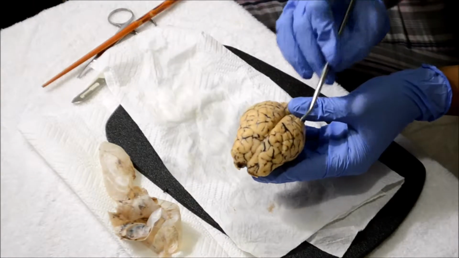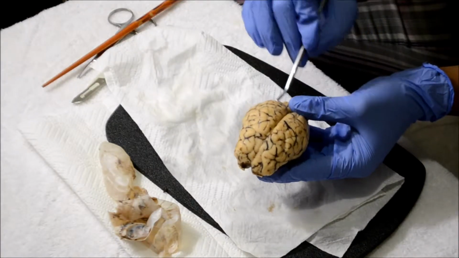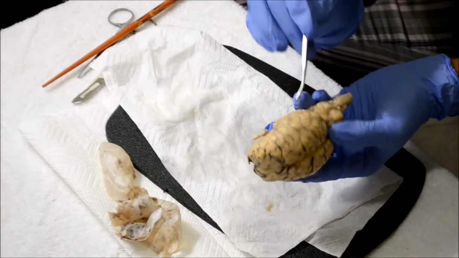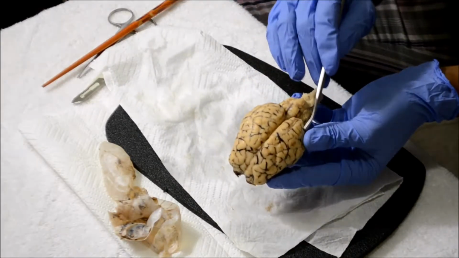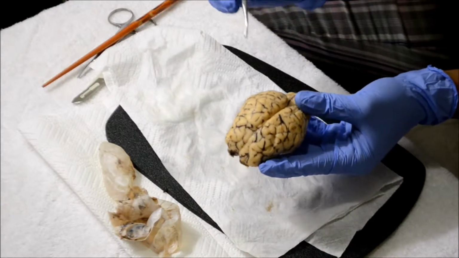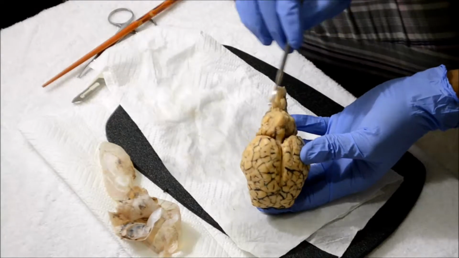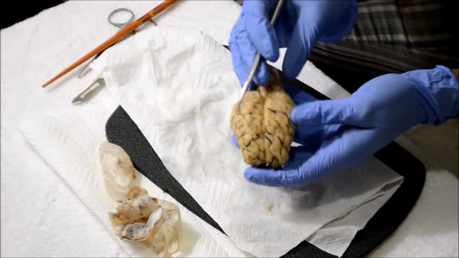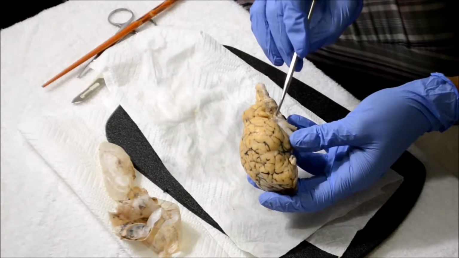Parietal lobe is these two portions right there. Temporal lobe is this and that. Occipital lobe is this in the back. Cerebellum is all of this, this right there. Midbrain is right here, right above the pons.